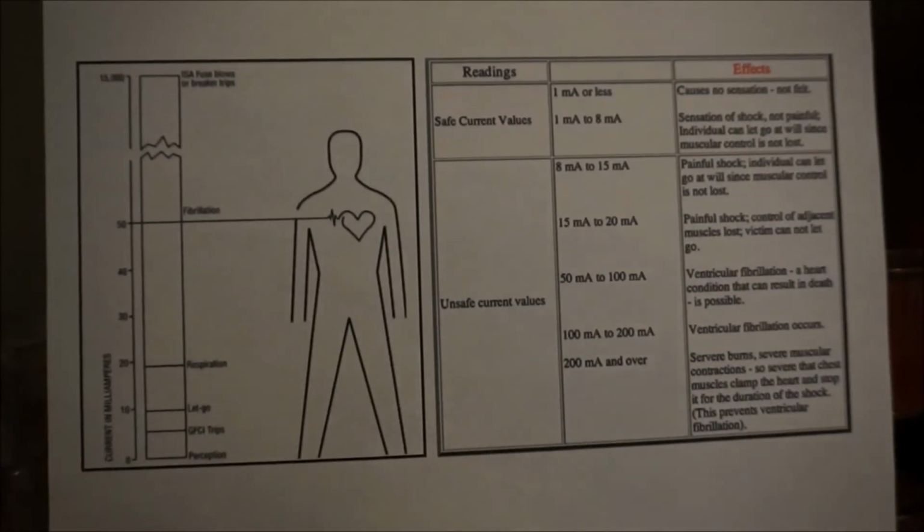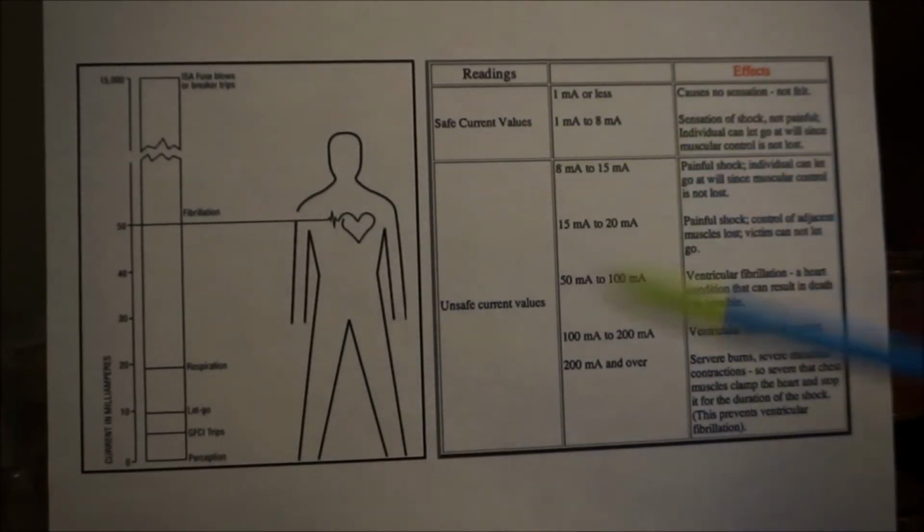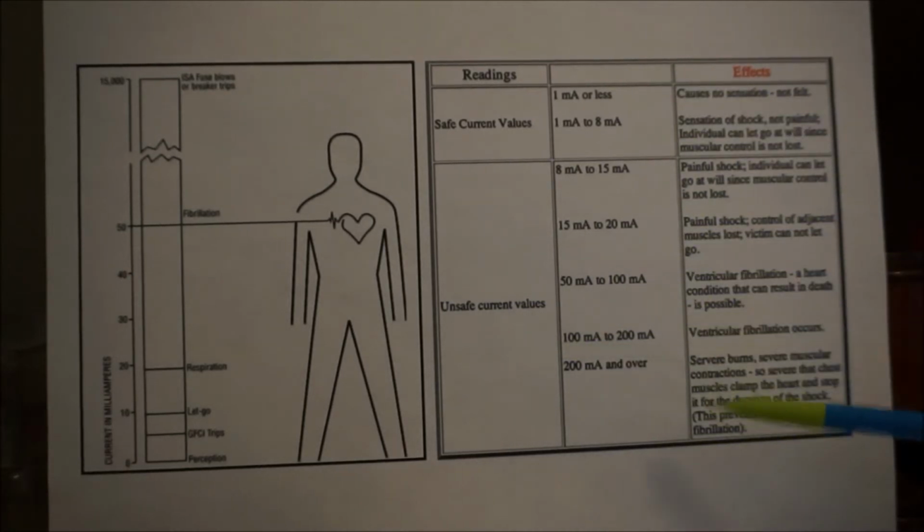So let's go over to the diagram. Okay, so on this little chart here, it gives certain values for different amounts of current and what the effects of that current are through the human body. Up here, 1 milliamp or less causes no sensation, not felt. So you can't even tell if 1 milliamp or less goes through the body.